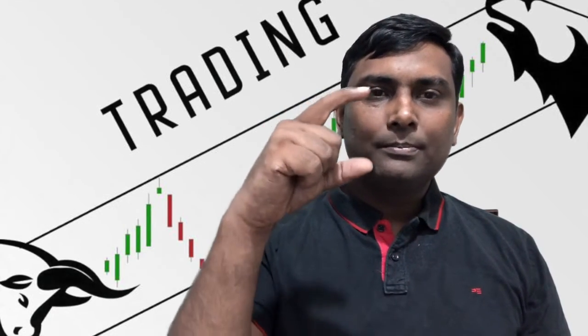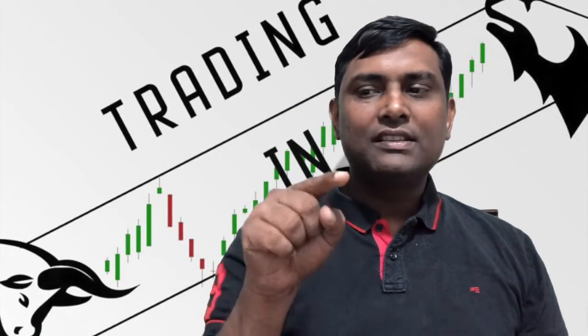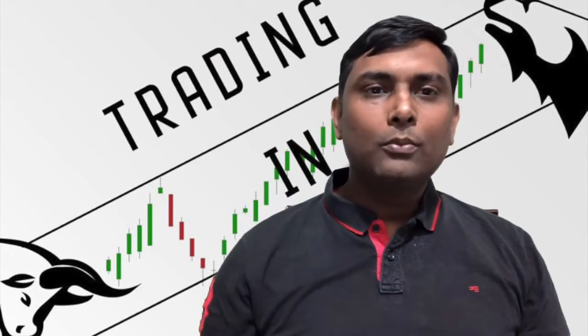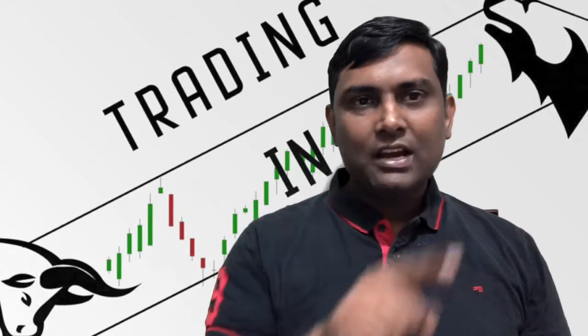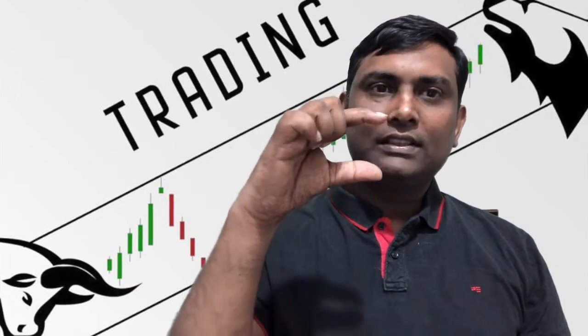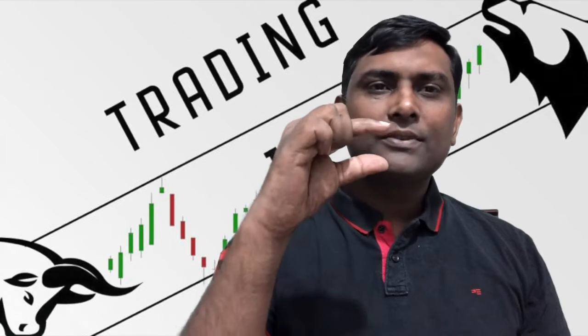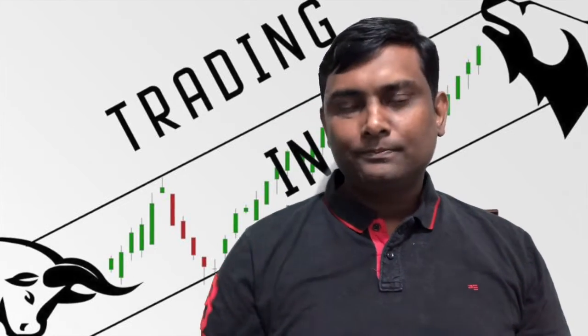So you'll see a big red candle, and then you'll see a doji, a small indecisive candle, and then you will see a very nice decisive green candle moving up the price. And if all these three candles happen in a price zone of 1% or 2%, that becomes a very strong demand area for the stock.